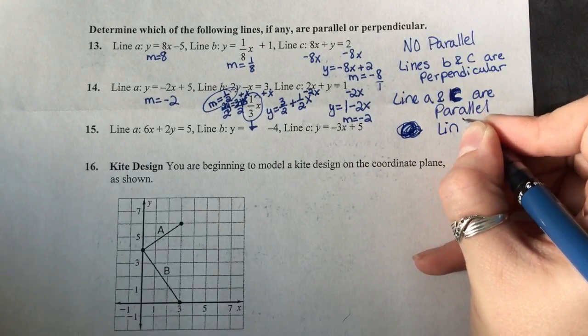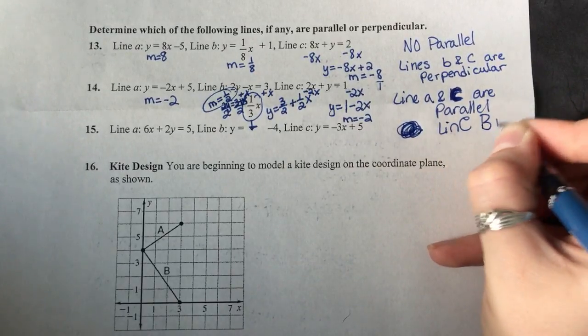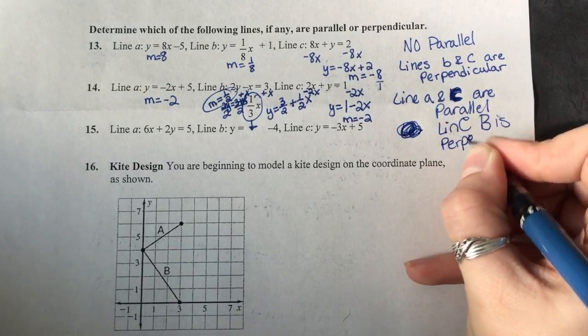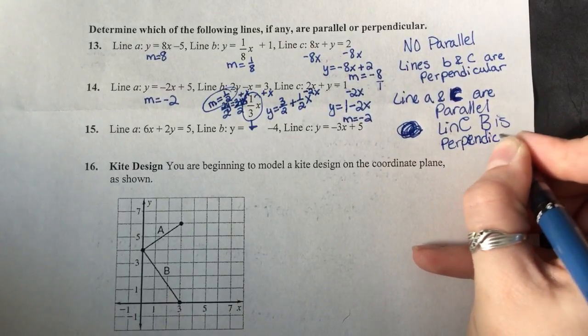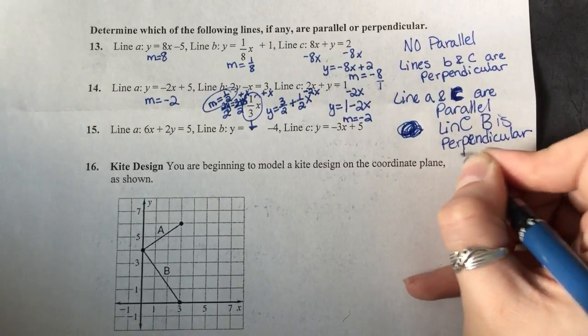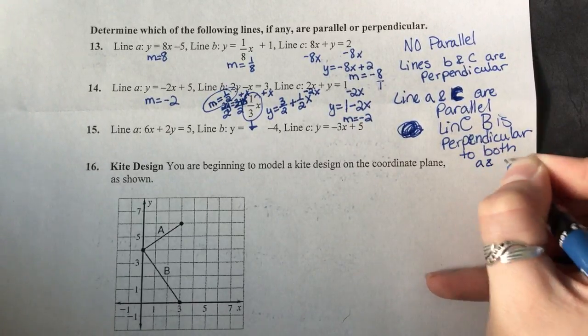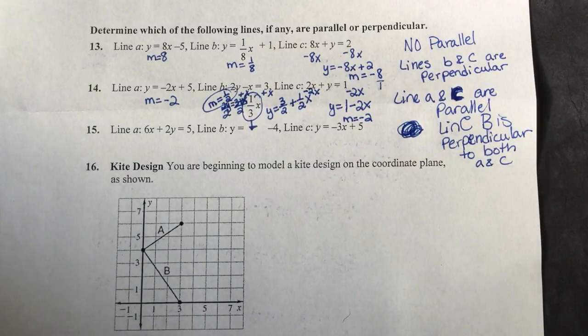Line B is perpendicular to both A and C. Okay, you try the third one. You try 15.